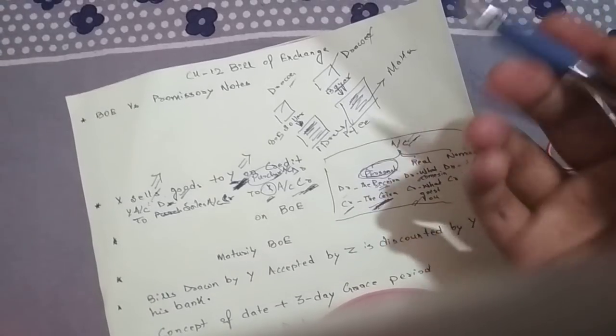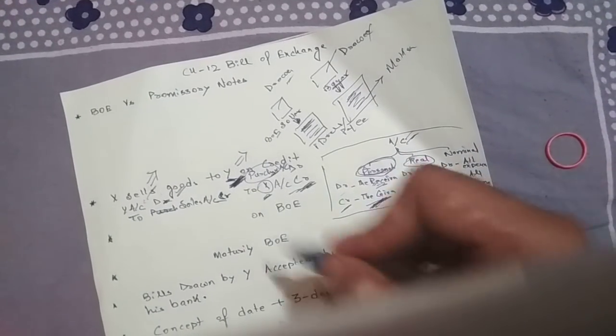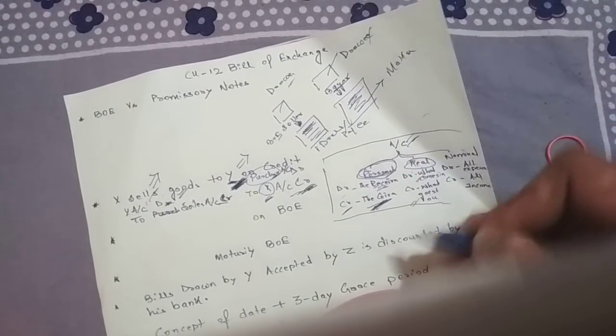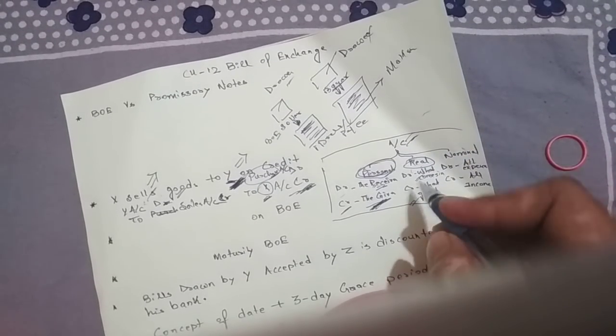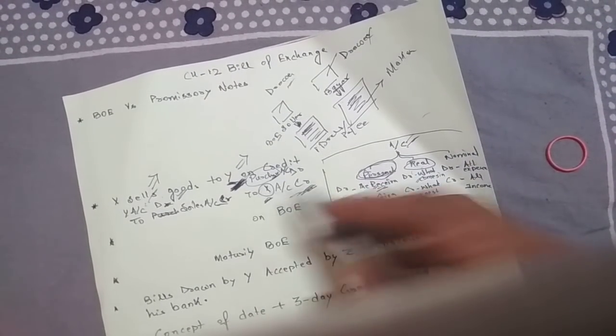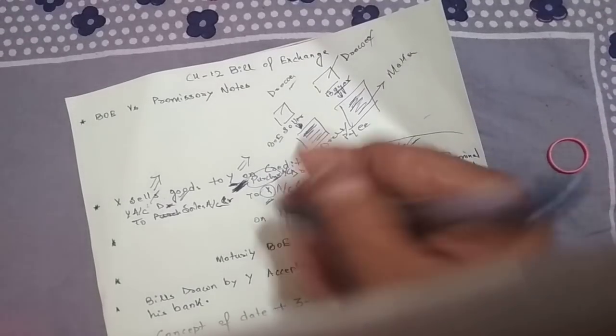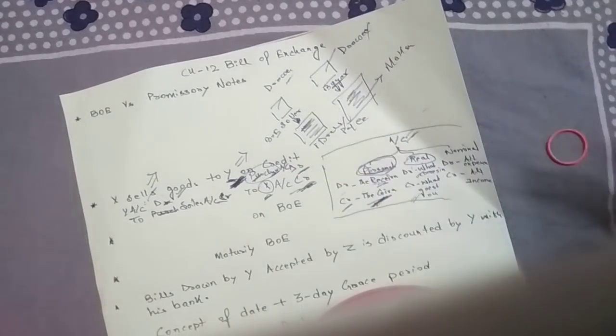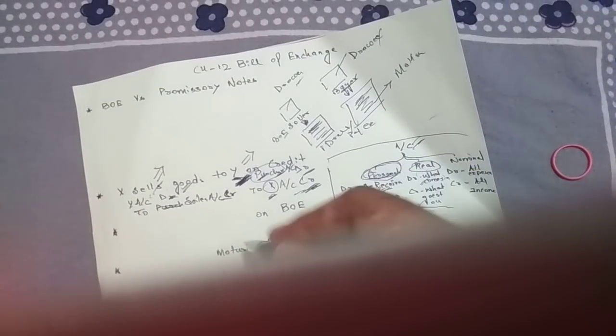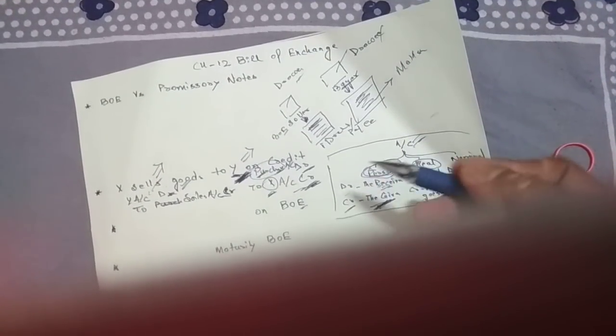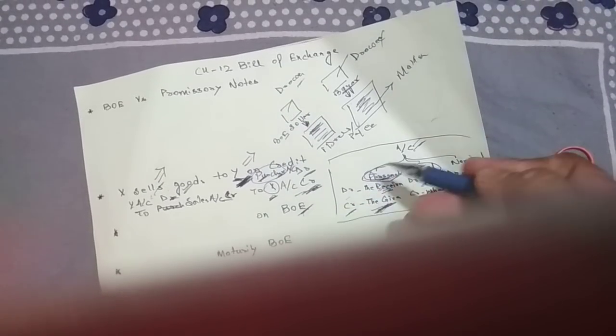What is Y purchasing? Goods. Now what is goods? Goods is a real account. Now we will see what is happening. The rule is to debit what comes in. So for Y, goods is coming, so we have to put the purchase account on the debit side. It's simple. Now the next question is, what if a bill of exchange is involved?